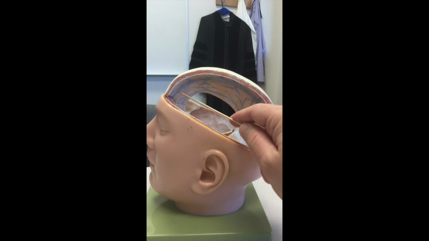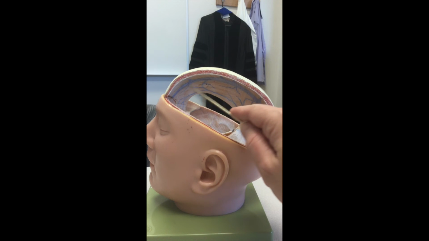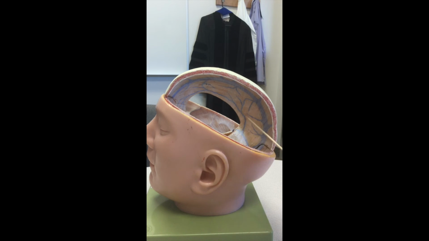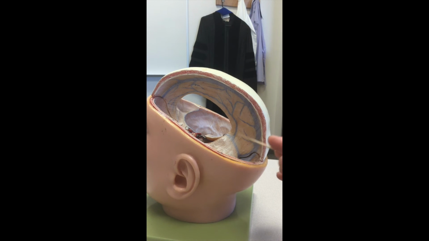The one found here in the fixed border of the falx cerebri is called the superior sagittal sinus. The one running in the free border along the bottom is the inferior sagittal sinus. As you come back towards the occipital region, you see this purplish vessel. This is called the straight sinus, and it connects the inferior sagittal sinus to the superior sagittal sinus.